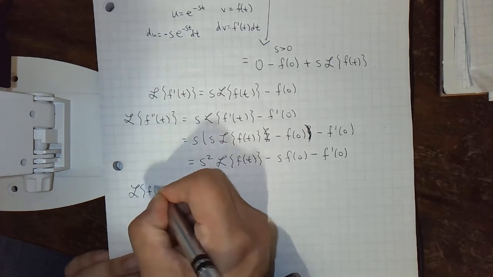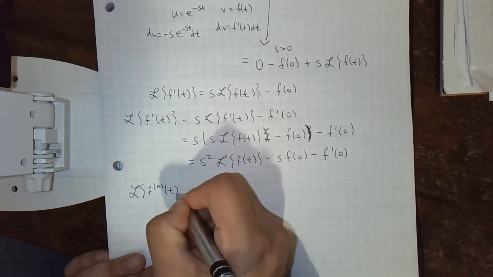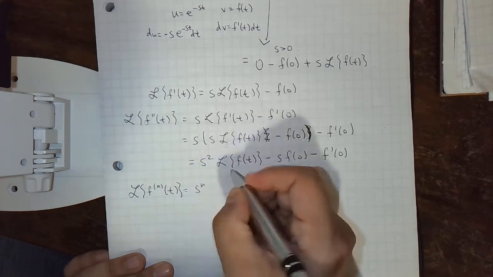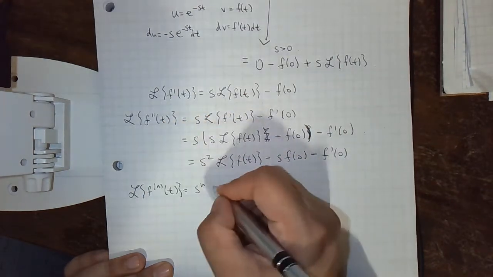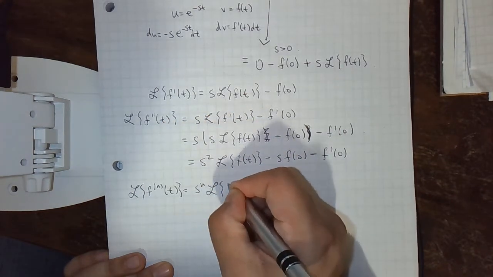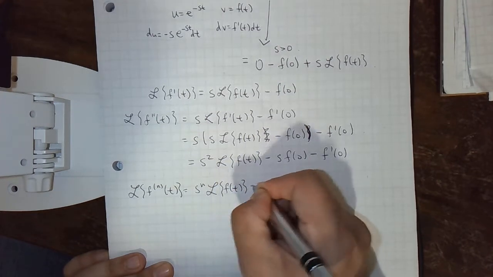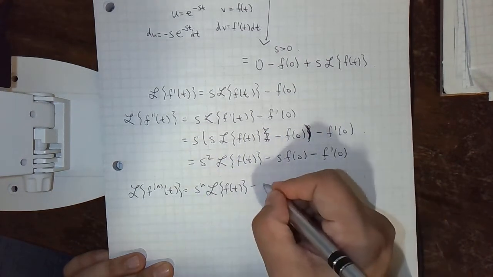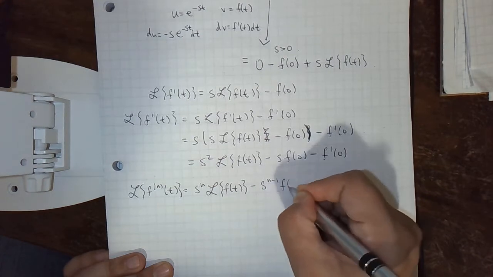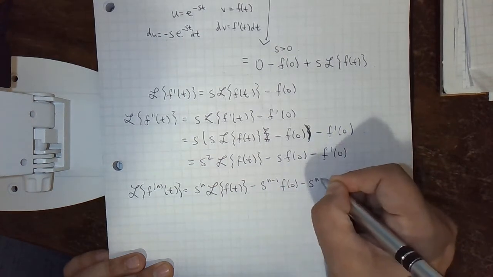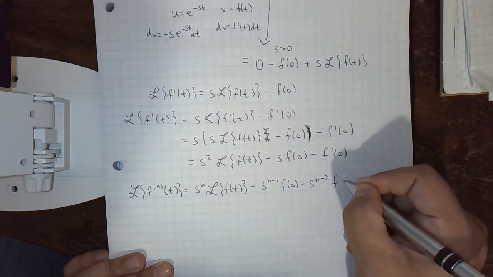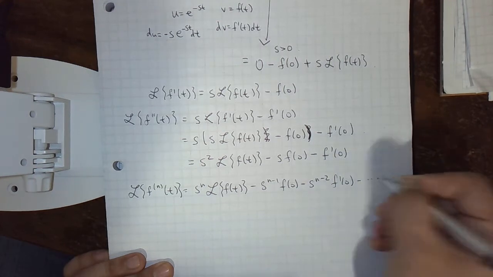This is what you would do if you did that n times. We get s to the n out here. Here this was s squared, and it was the second derivative. Laplace transform of f of t minus, and then the powers of s decrease, s to the n minus 1, and we start getting f of 0, minus s to the n minus 2, f prime of 0, minus, and so on.